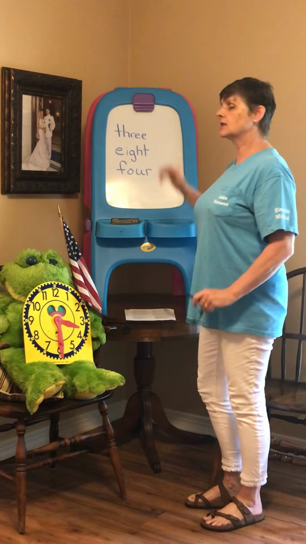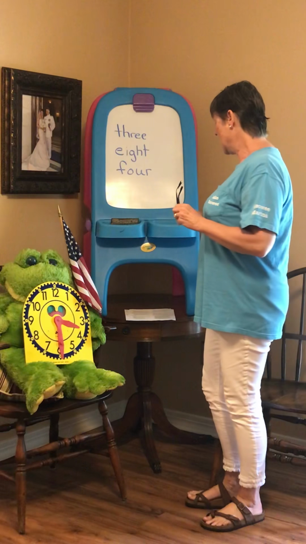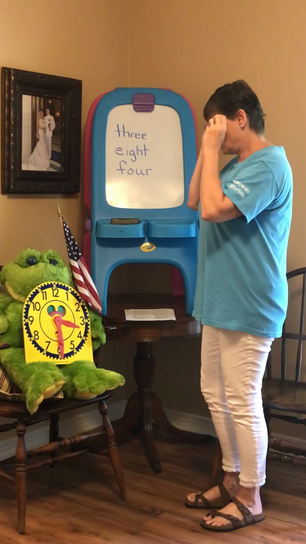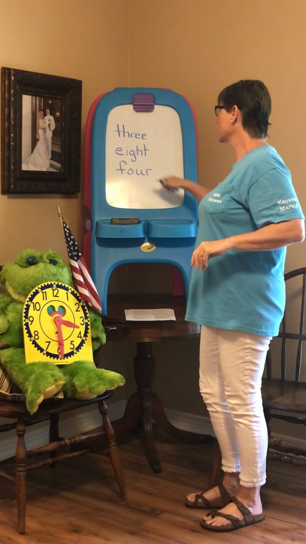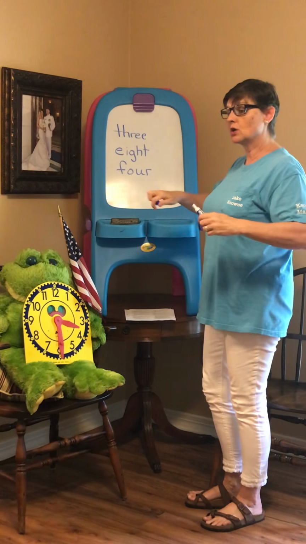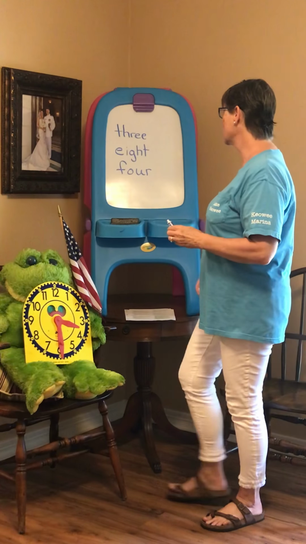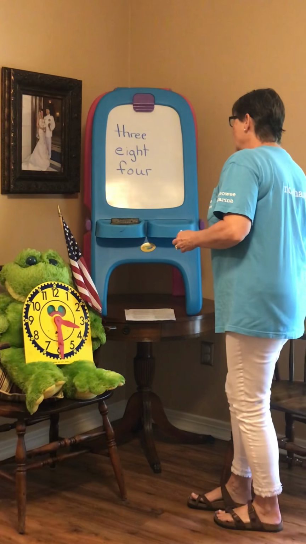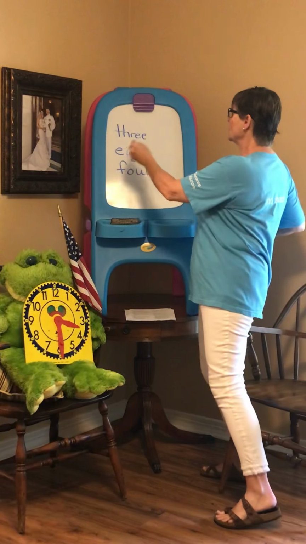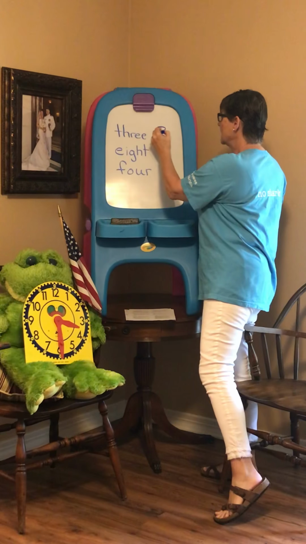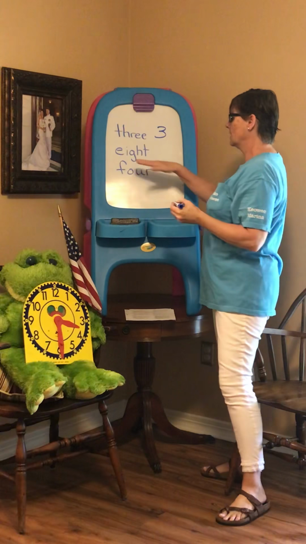All right, let's look at the first number word. And can you tell what number that is? We're going to look at the word and we're going to write the number next to the word. This number word is 3. 3. I hope you knew that.